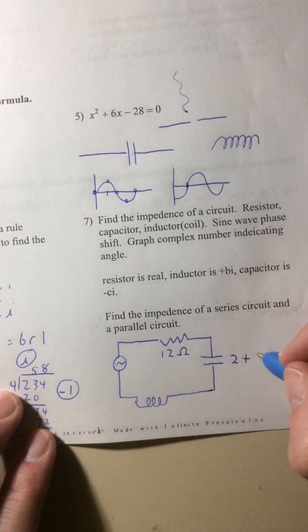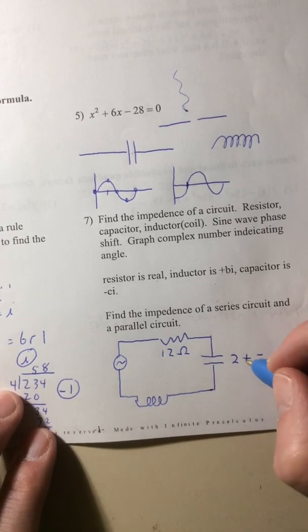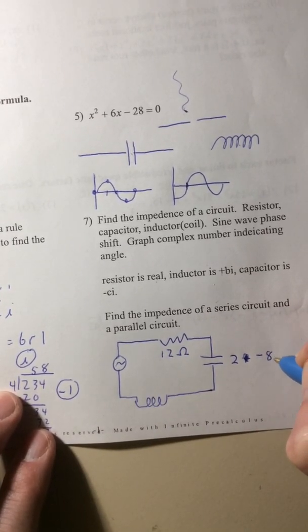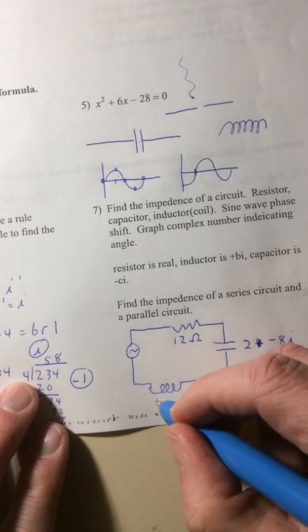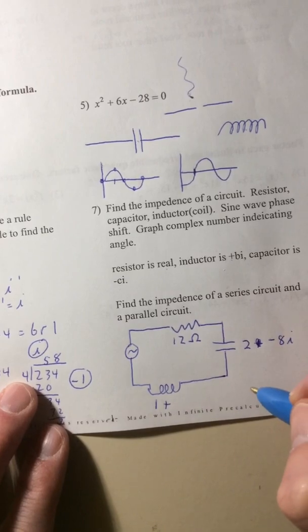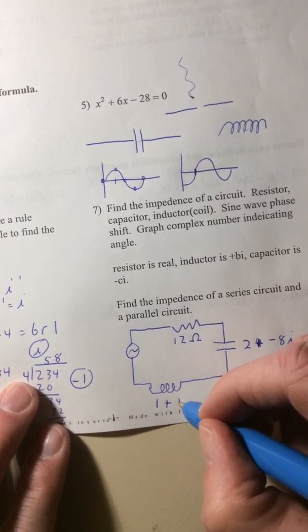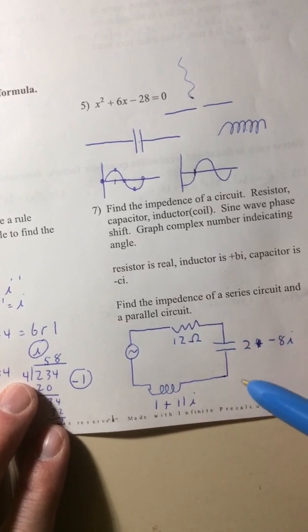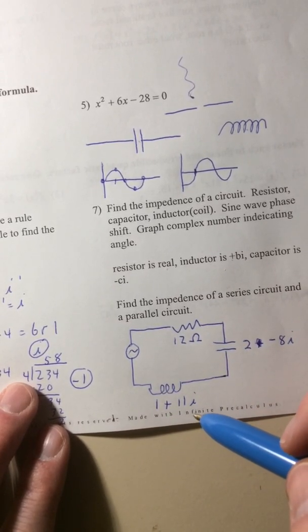So let's do minus 8i, and let's have a small real part here, plus let's do 11i. And so we want to find the total resistance of this electrical circuit.